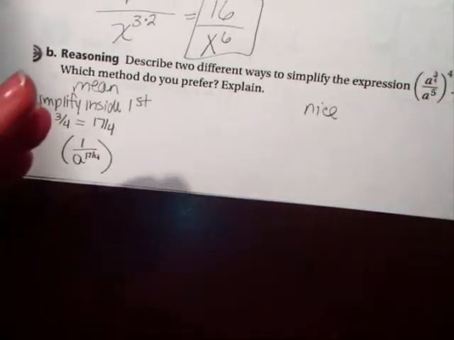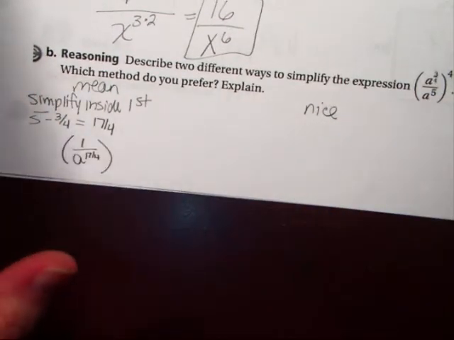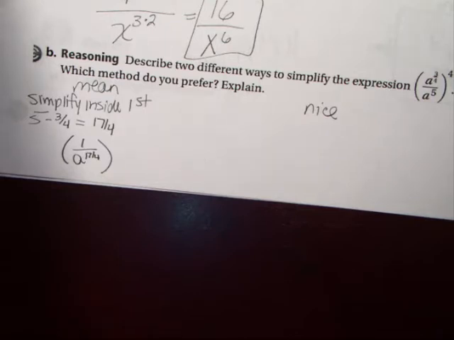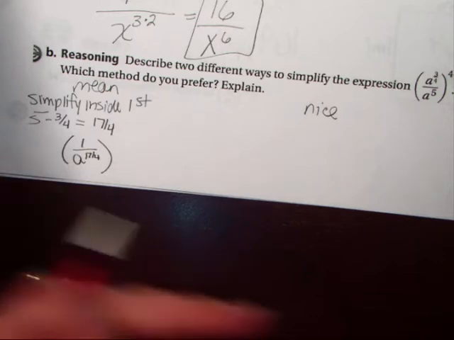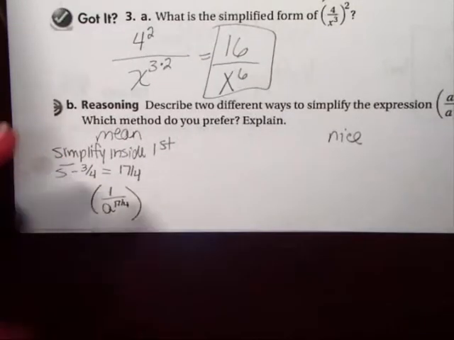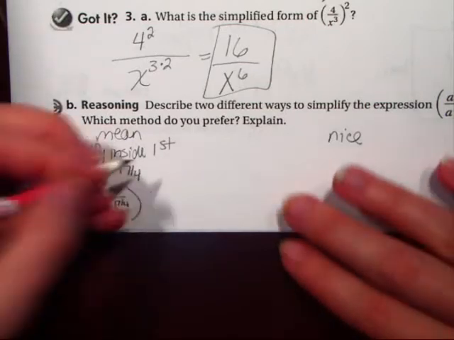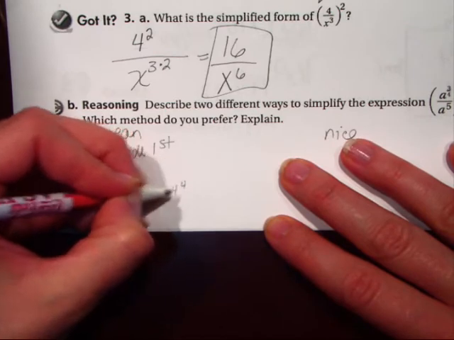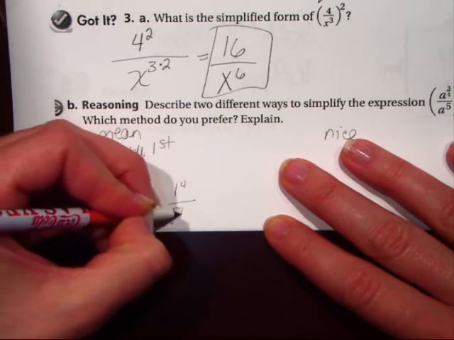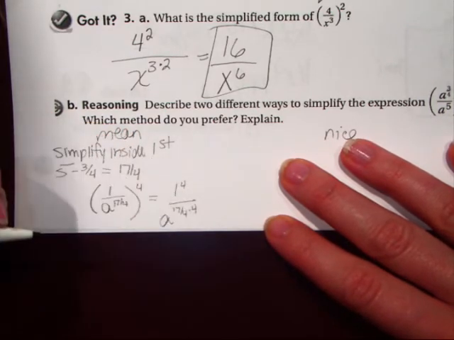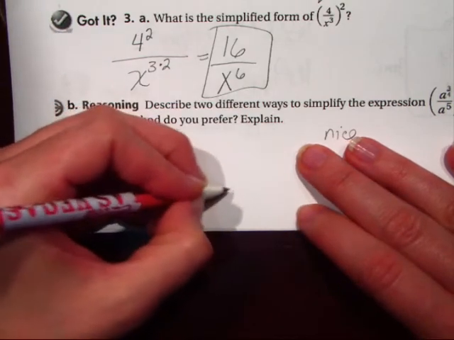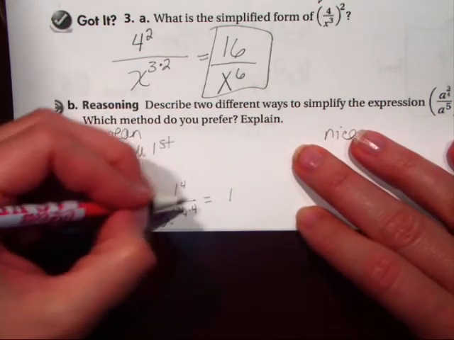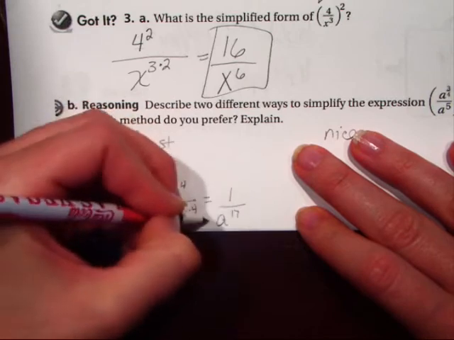Now, if you would have just subtracted 3 over 4 minus 5, are you paying attention? You would have gotten negative 17/4, and that would have told you it belonged in the bottom. But I did that party thing, so I didn't have to deal with that. And then that's all to the 4th power. So the 1 gets the 4th power, and the a to the 17 over 4 gets the 4th power. And 1 to anything is 1. And here the 4's cancel out, and you get a to the 17.